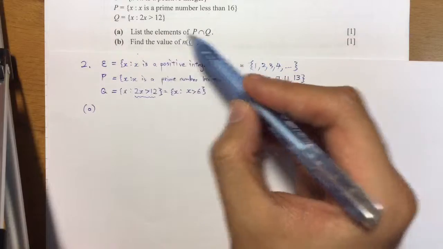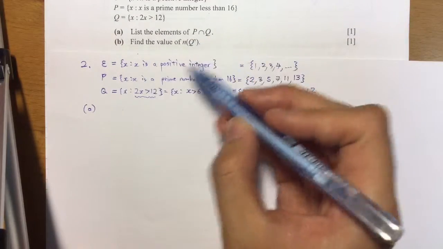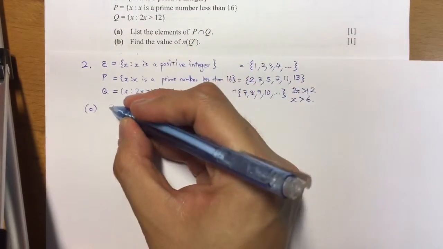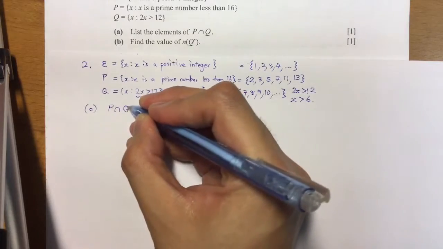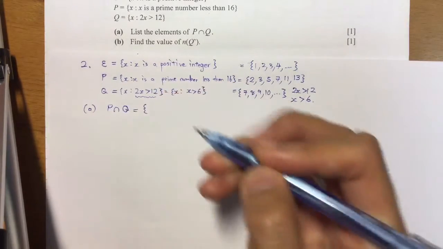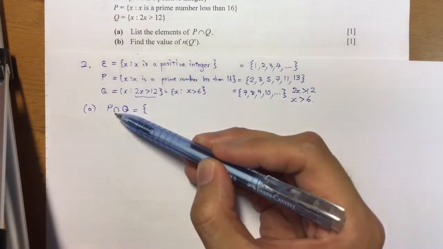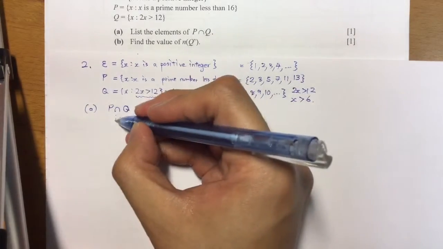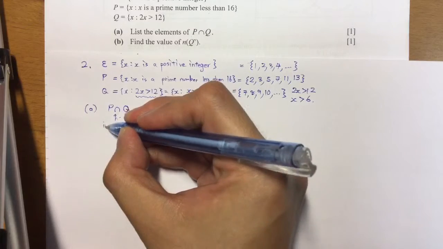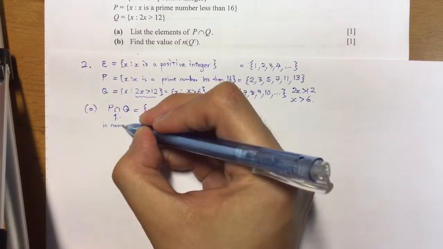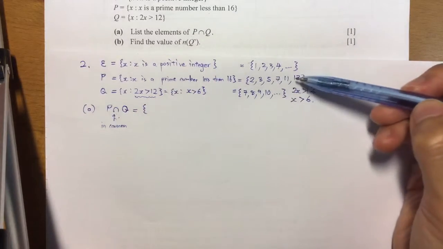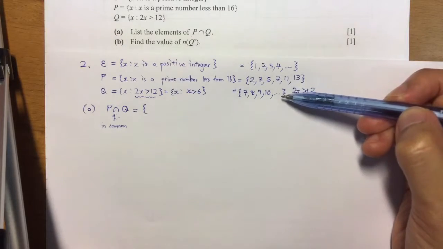Okay, so now, let's do the first part. List the elements of P intersect Q. So this is a set, so I'll start with my curly brackets. Intersection means in common, not union, in common. What do you commonly see inside set P and set Q?